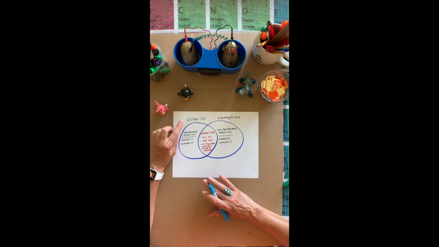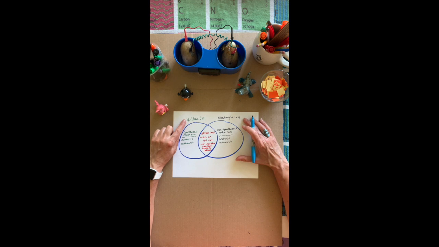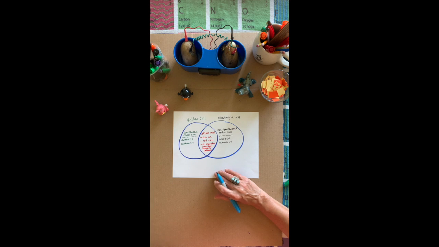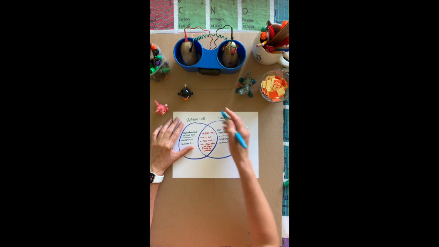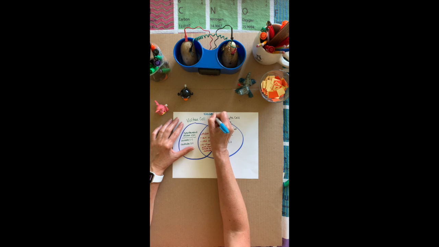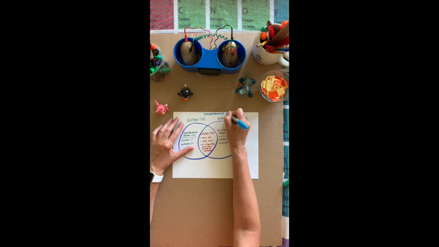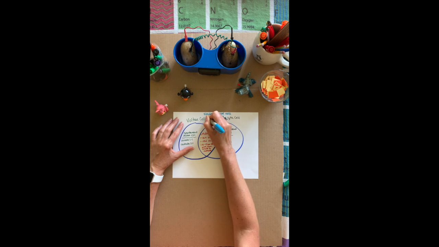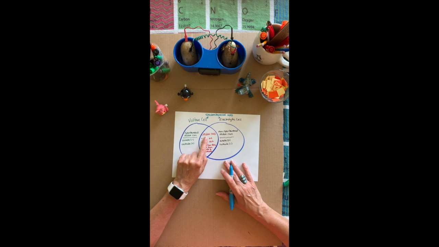To compare what we learned in yesterday's lesson to today's lesson, I've made this Venn diagram. So, voltaic cells and electrolytic cells are both electrochemical cells. And electrochemical cells both use redox reactions. They both have oxidation occur at the anode. They both have reduction occur at the cathode. And they both have electrons flowing through a wire from the anode to the cathode. That's what they have in common.